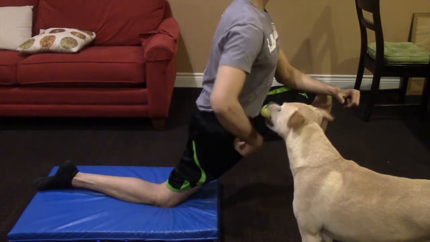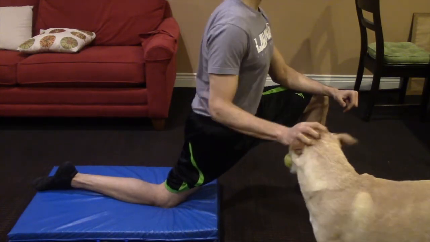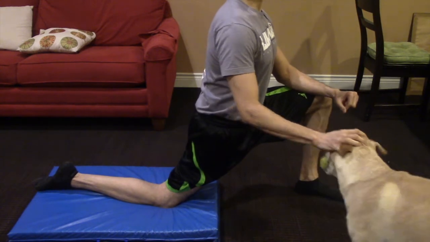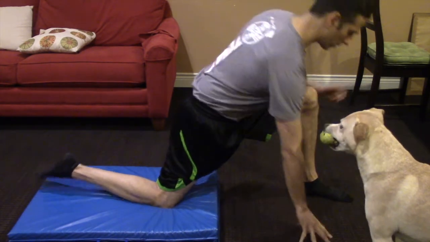The next way to do it is to also take a knee and to come forward there. You can also play with your dog while you're down there. That'll give you a nice stretch along the front.